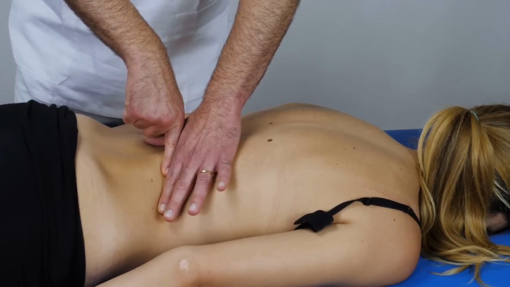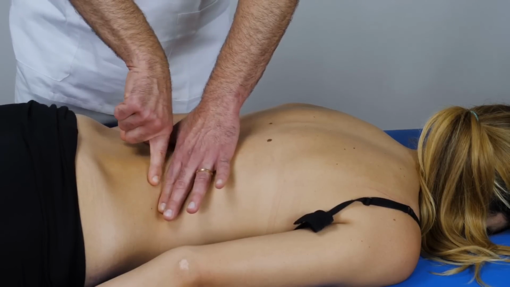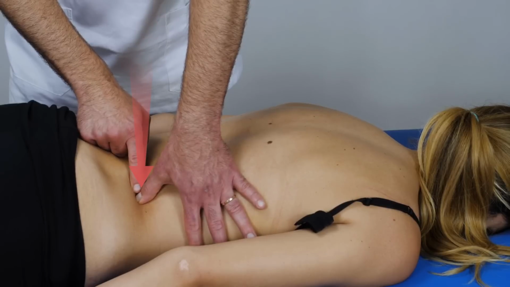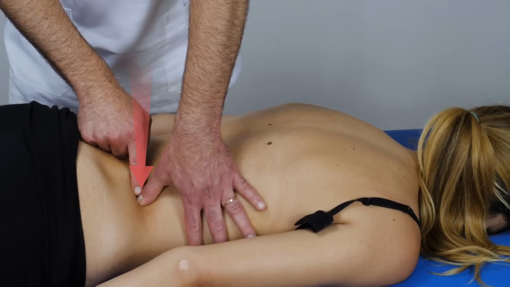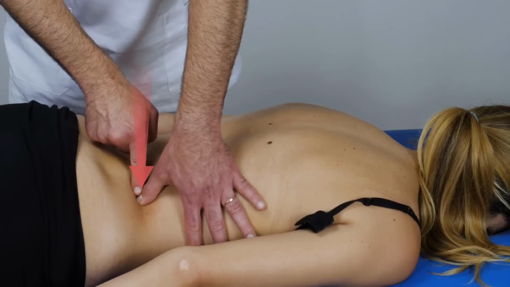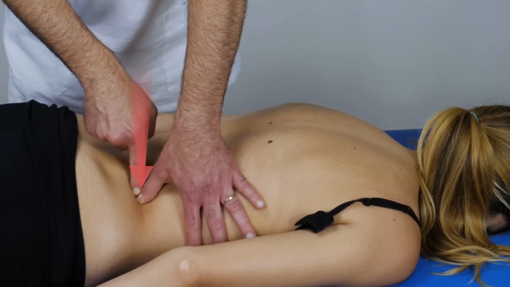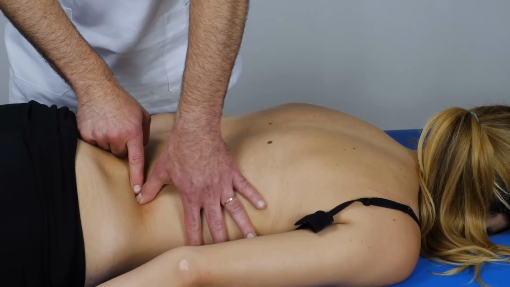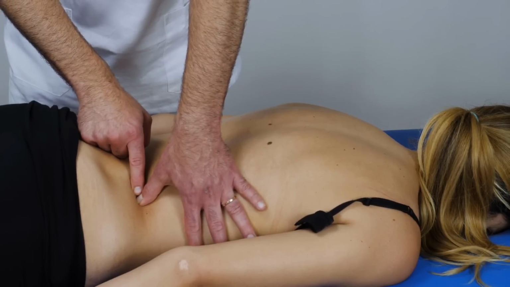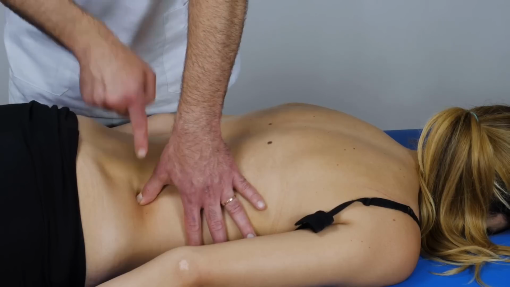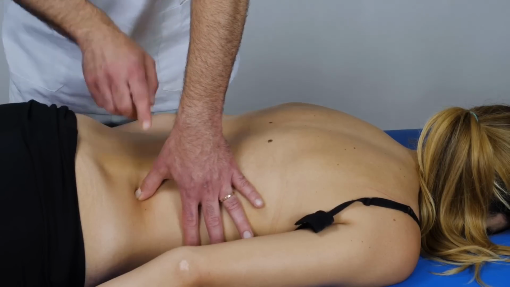Once we find the taut band and the trigger point, I will make the ischemic compression. Of course, I will do the ischemic compression for the time needed to release the contracture. Let's now see the same technique on the Quadratus lumborum QL, and let's try to stretch it.